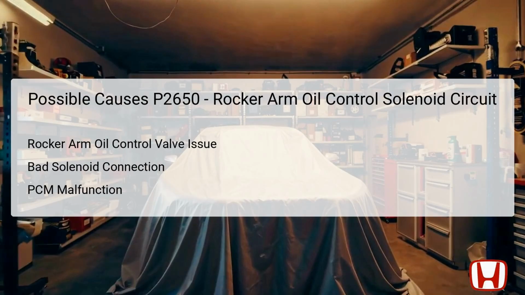If the rocker arm oil control valve is defective, it can lead to improper oil flow, affecting valve timing and engine performance. A bad electrical connection at the solenoid may prevent it from receiving the correct signals from the PCM, leading to a circuit malfunction. Furthermore, if all other components appear to function correctly, it may indicate an internal issue with the PCM itself, which can misinterpret signals or fail to send appropriate commands. Identifying these causes is crucial to properly resolve the DTC.